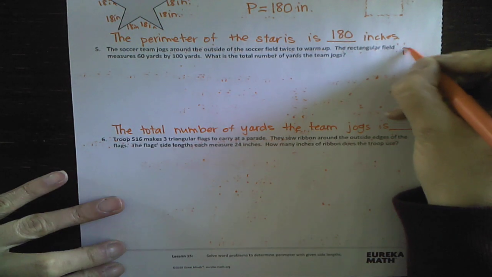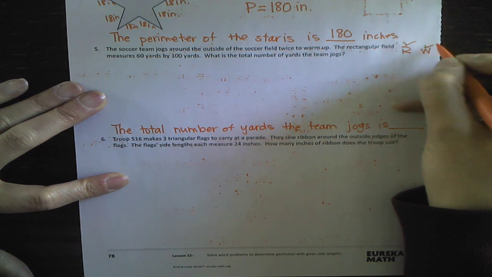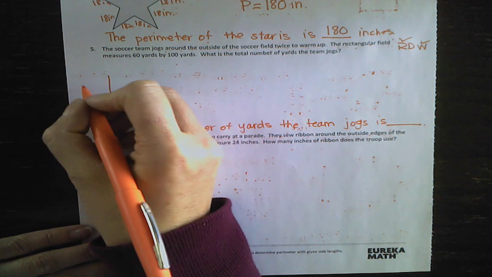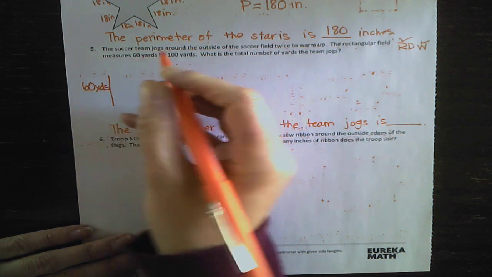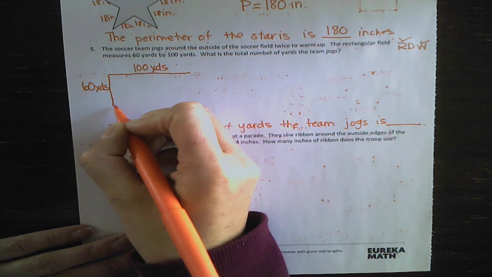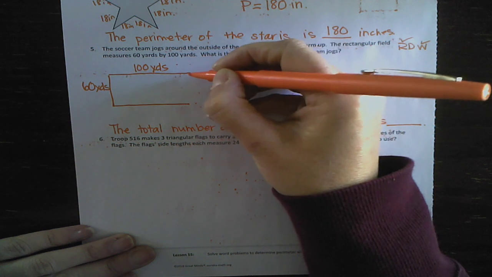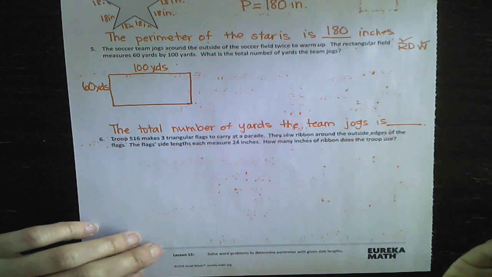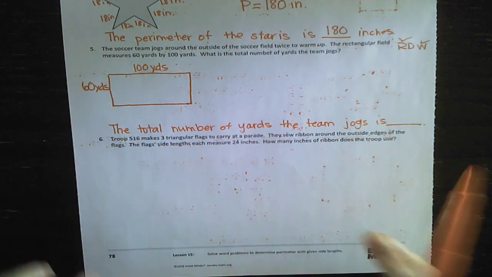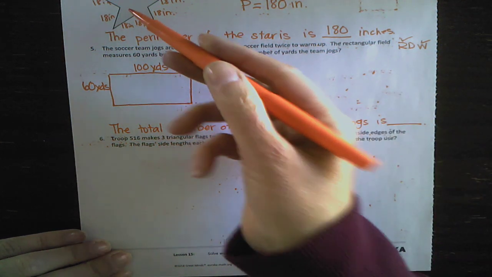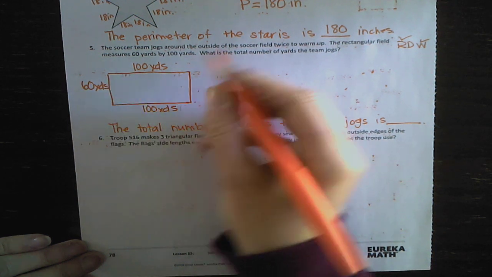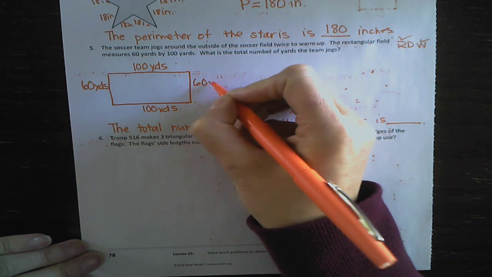Okay, so we read, we wrote, now we need to draw. So we have 60 yards by 100 yards. That's a lot of running this team's doing. And most of us should know, right, that a soccer field is a rectangle. So we shouldn't be curious. It's not going to be a circle. It's not going to be like a star. It's going to be a rectangle. So down here, we'll also write 100 yards. And over here, we'll write 60.